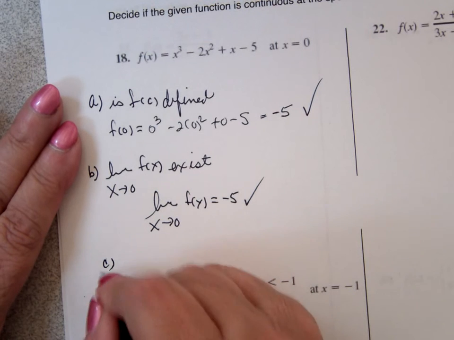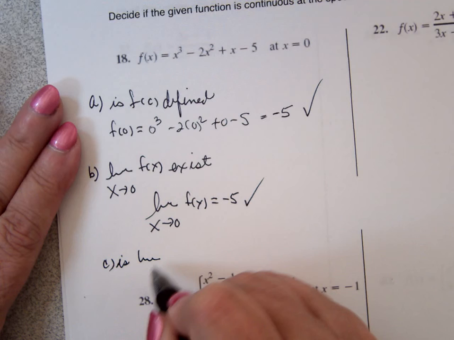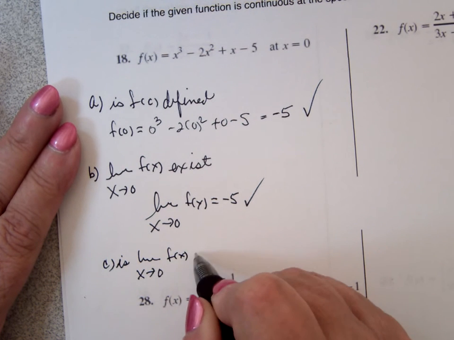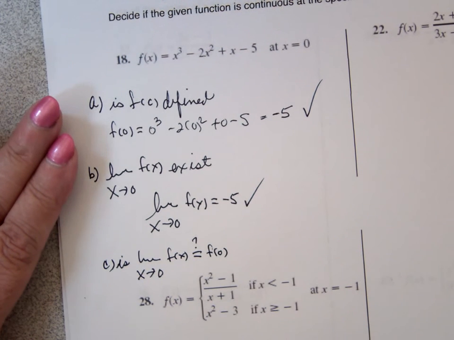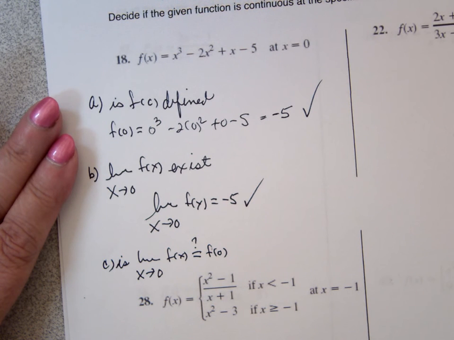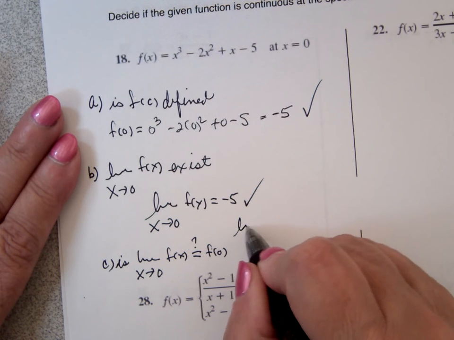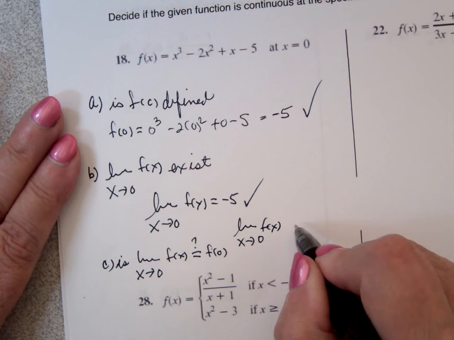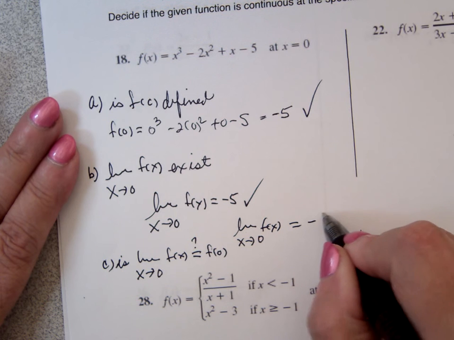And then finally, is the limit as x approaches 0 of f of x equal to f of 0? So in this particular instance, the limit as x approaches 0 of f of x equals what? Negative 5.